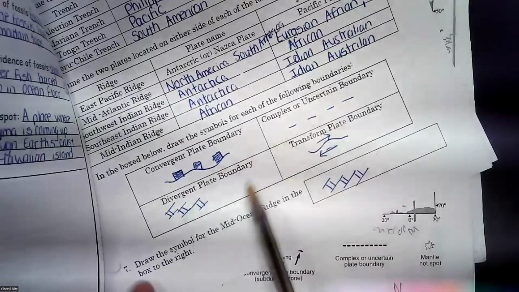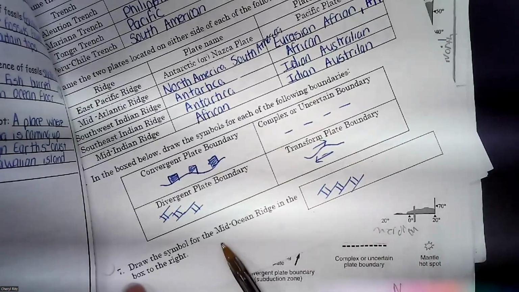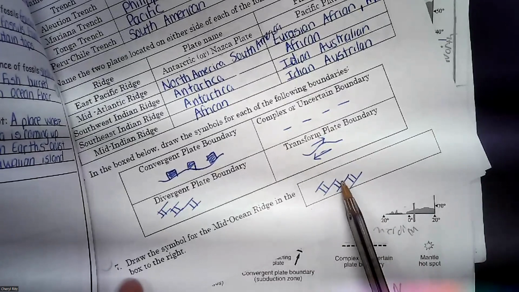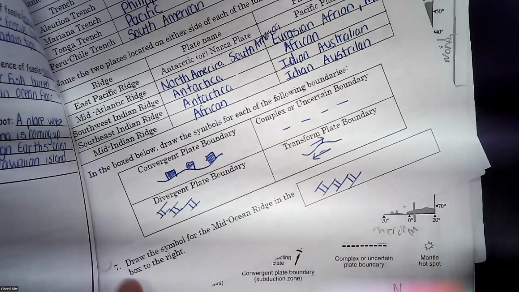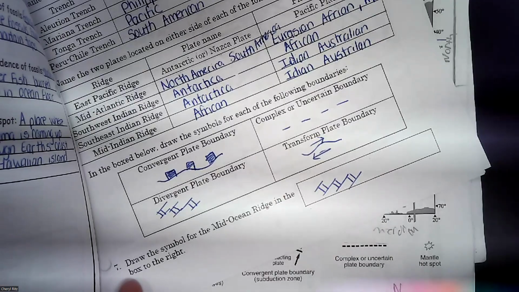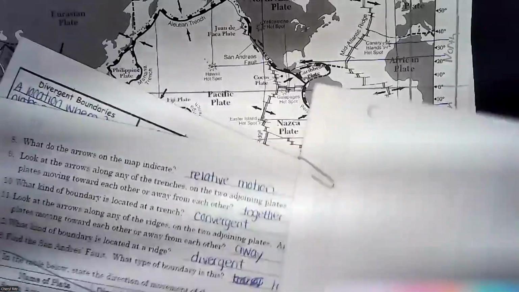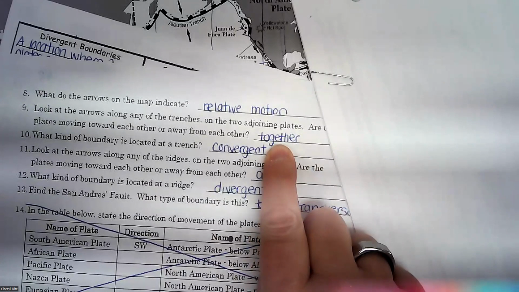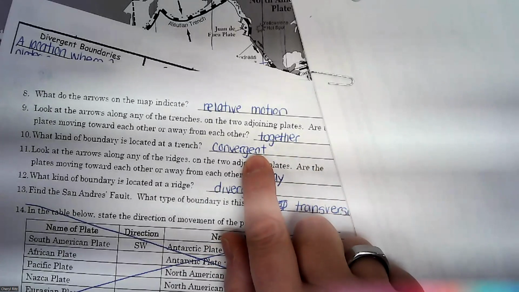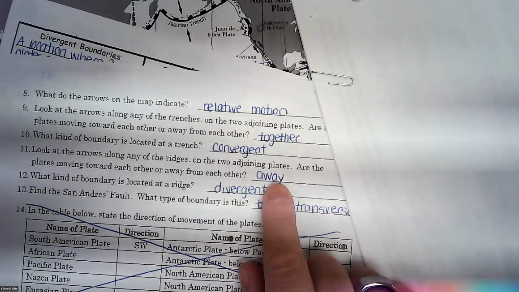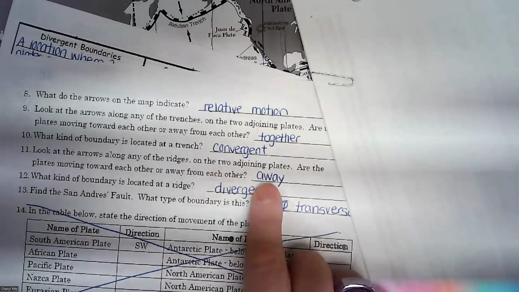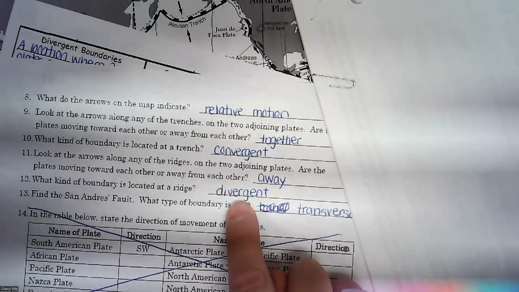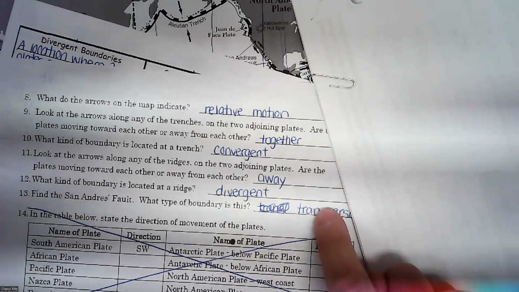All right, and these were the same. And then hopefully you were able to realize that the mid-ocean ridge symbol is exactly the same as the divergent plate boundaries. That was the connection I wanted you to make there. All right, what do the arrows show? They show you the relative motion. Trenches, they're moving together. So a trench is a convergent plate boundary, moving away at the ridges, so that the ridges, they're going away from each other, which makes them a divergent plate boundary. And then the San Andreas Fault is transform.